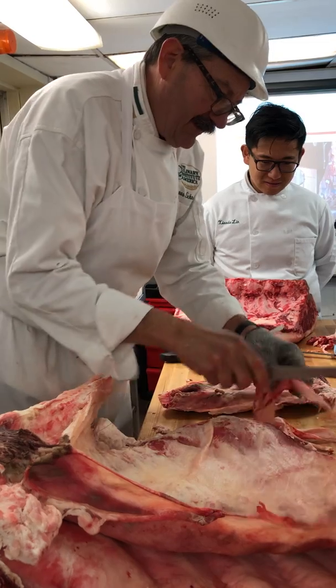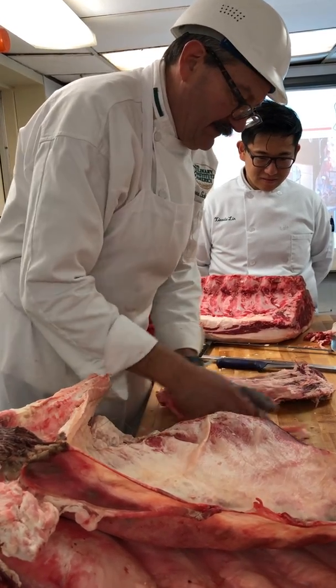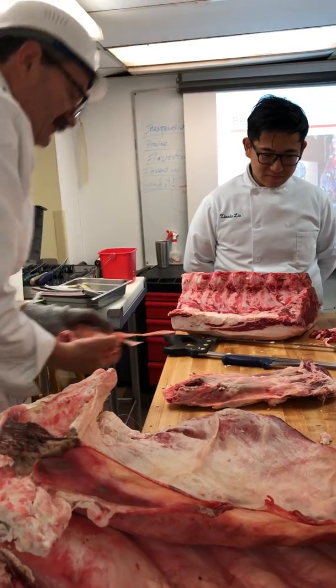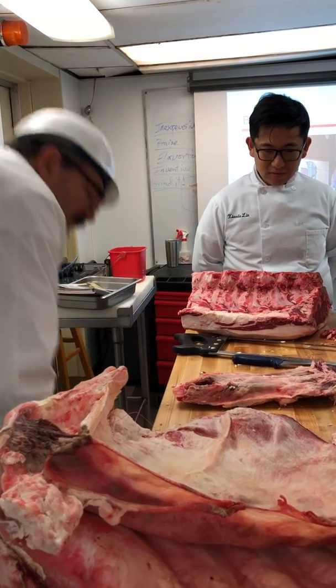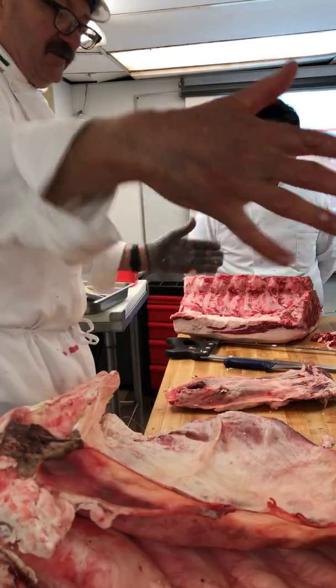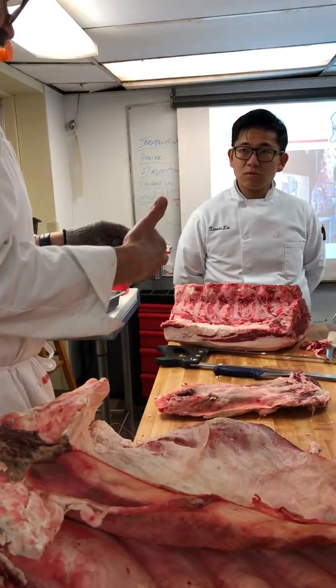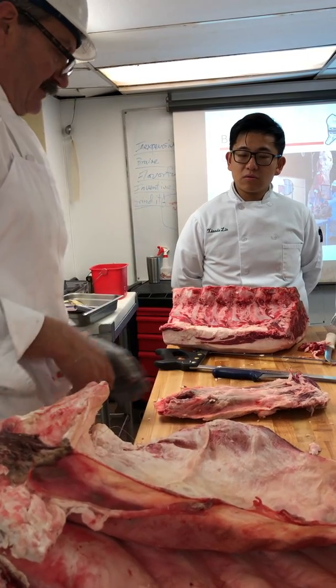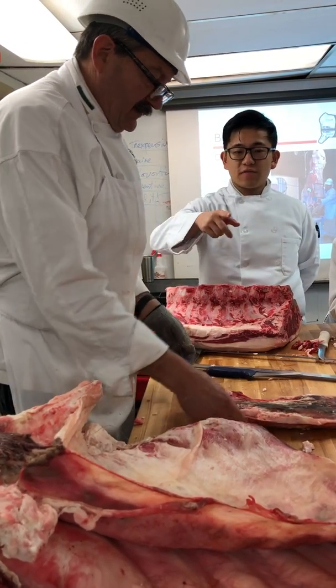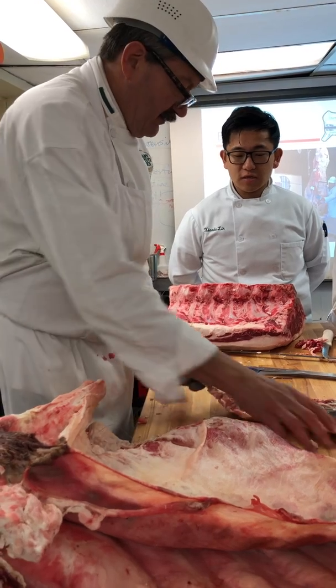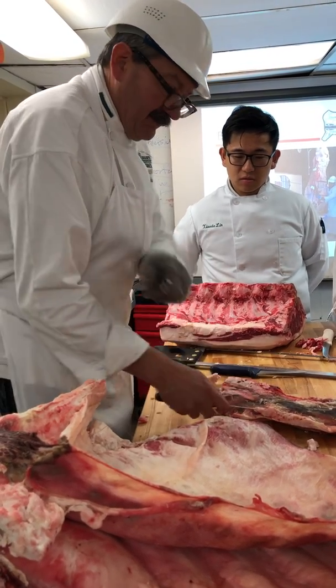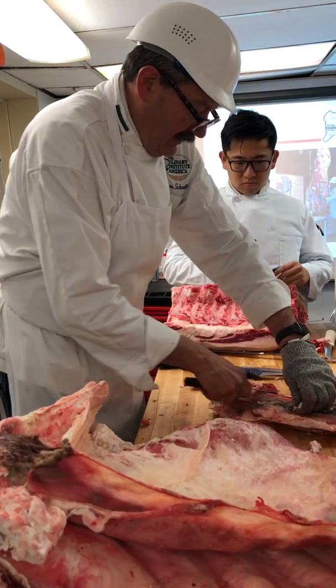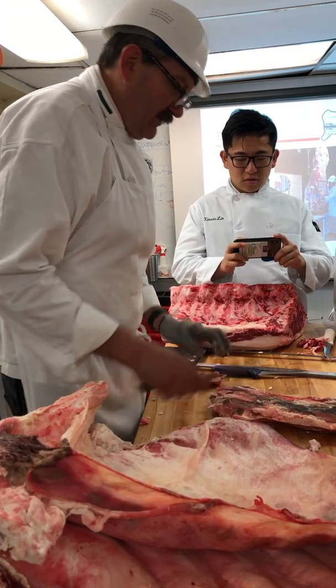So, that's the hanger. There's only one per animal. There's only one, because there's the two skirts, and where they meet in the center is the hanger, right? So the other half of the carcass won't have any hanger in it. That's why I chose this one, so we could see it. Because we're AM1, we get to pick.